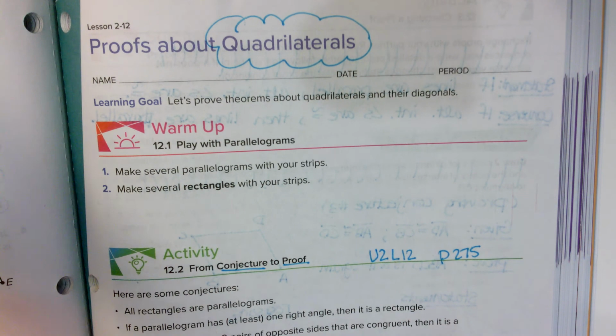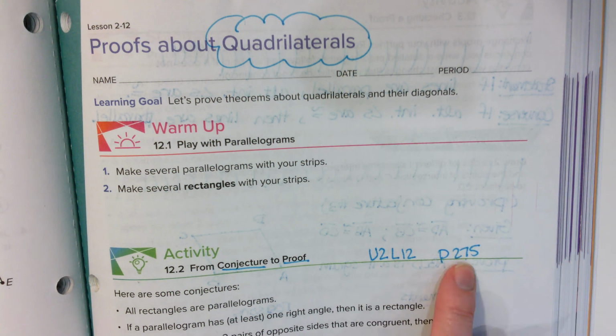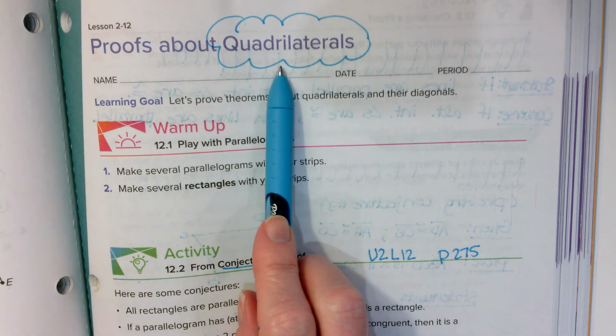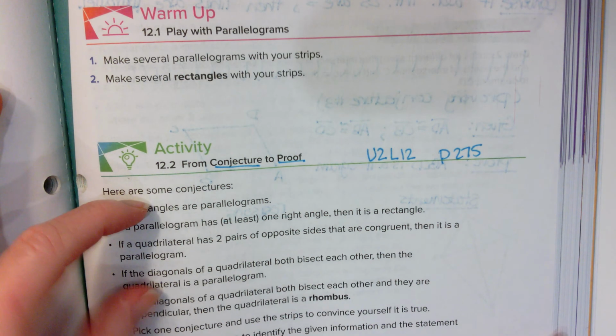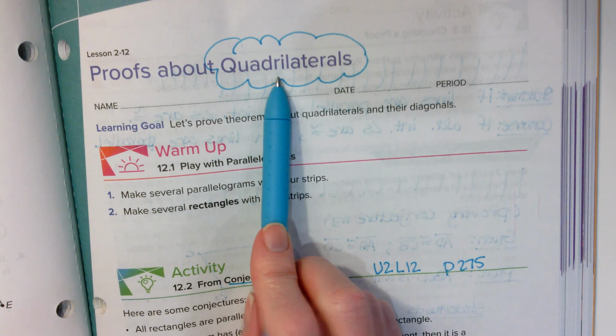Hi Geometry. This is Unit 2, Lesson 12 on page 275 of our workbooks, and this is proofs about quadrilaterals. We're specifically going to be looking mostly at parallelograms. So before we get started looking at some of these conjectures and doing our proof for today, why don't we talk about quadrilaterals for just a second?